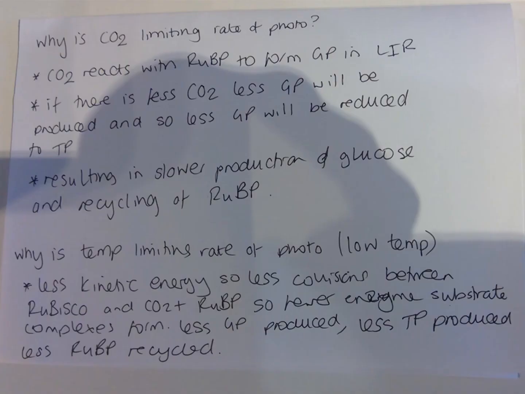Okay, the next one we're going to look at is temperature at the bottom of this slide here. So why is temperature limiting the rate of photosynthesis? Well, now we've got to go to our enzyme knowledge from year 1. So let's see what this person's put. Less kinetic energy, so less collisions between rubisco and carbon dioxide and RuBP. So instead of just doing generic enzymes, they have been specific to the enzymes involved in the light independent reactions. So fewer enzyme substrate complexes form. That would mean there's less GP produced, less TP produced, less RuBP recycled.